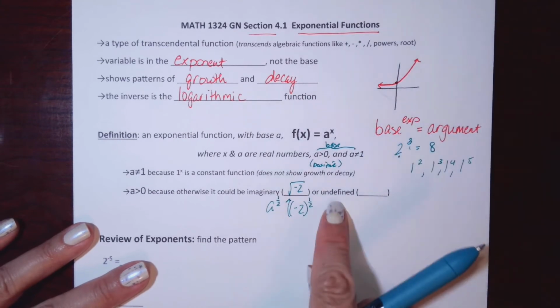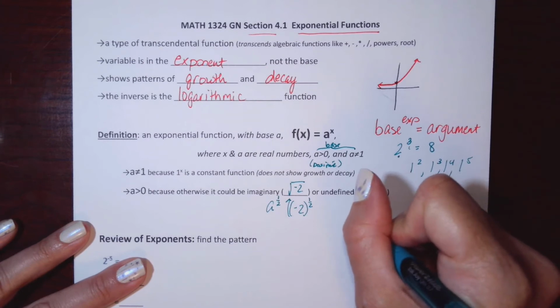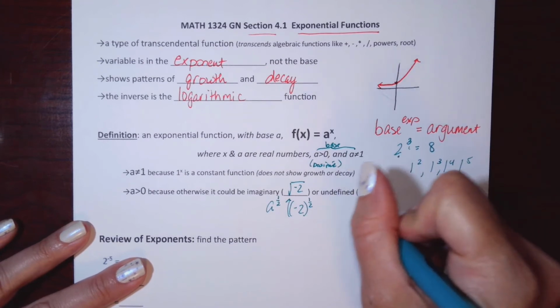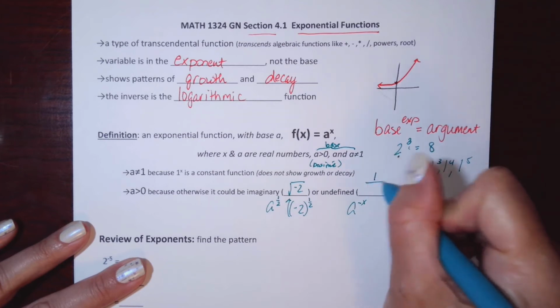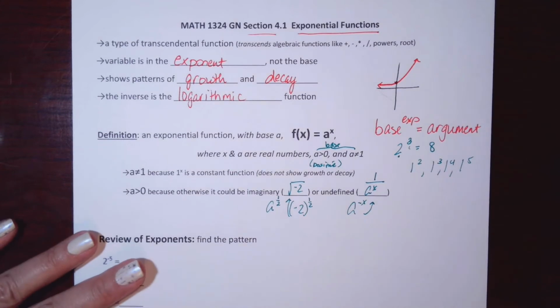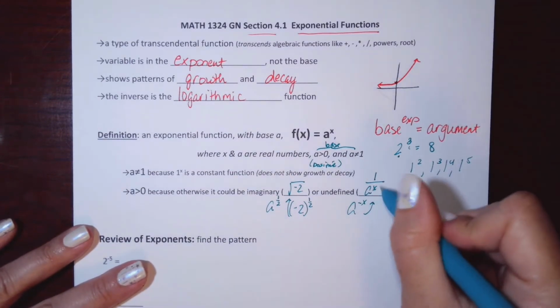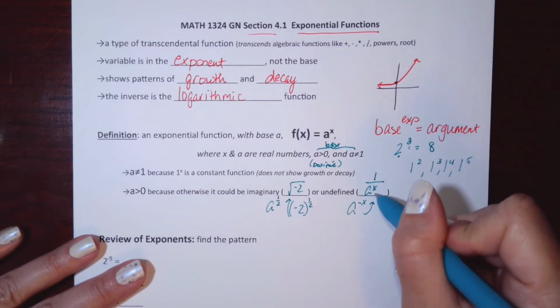That's fine. Or my base could end up being undefined. If I had, let's say, a to the negative x, well, when I take that negative exponent and apply it, it throws that a to the x value into my denominator, which means I would have a place where the function is undefined.